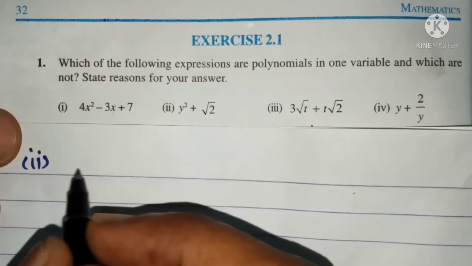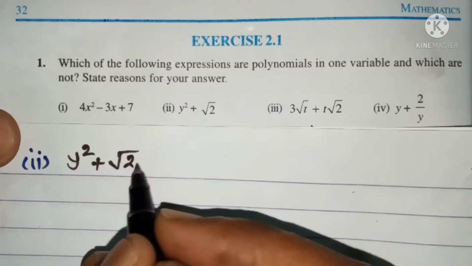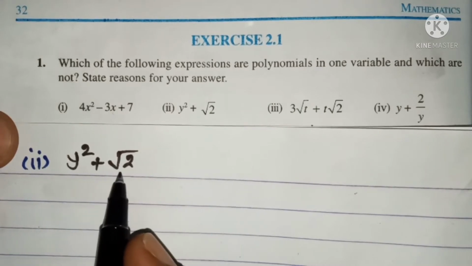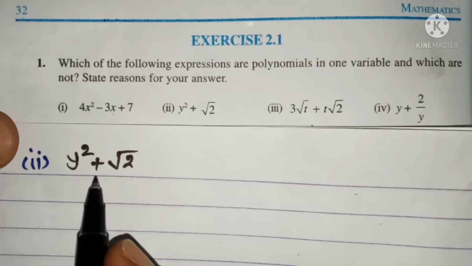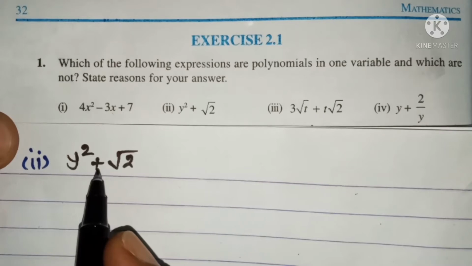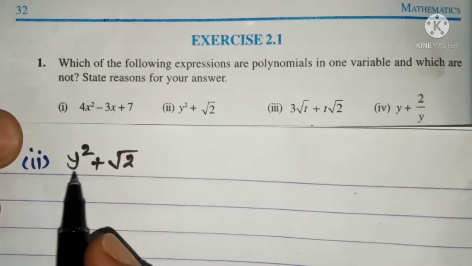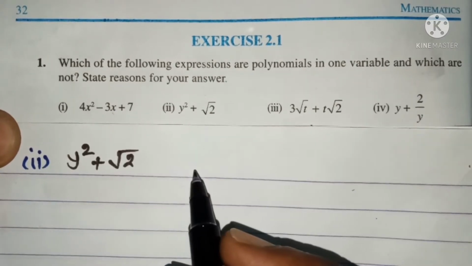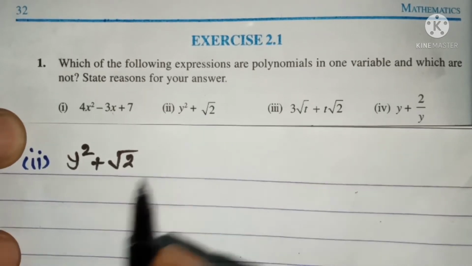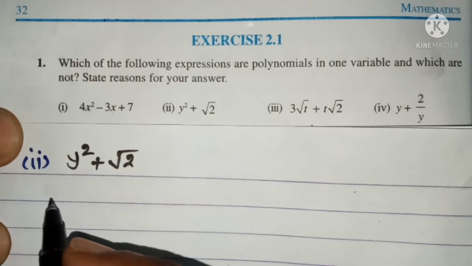Now the second part of this question is y square plus root 2. We have to find whether this expression is a polynomial, and if it is a polynomial, then we have to find whether this polynomial is in one variable or not. To be a polynomial, this expression has to satisfy three characteristics.